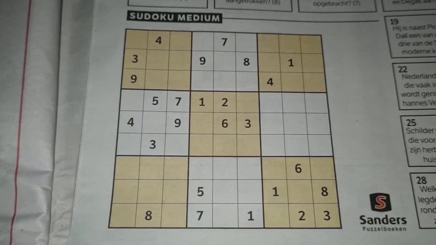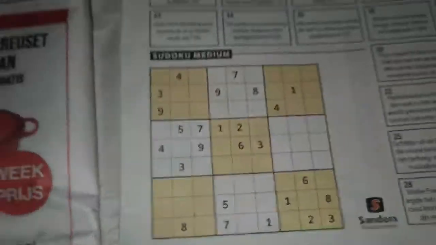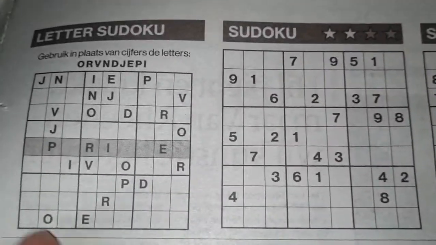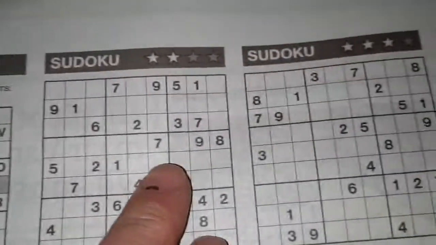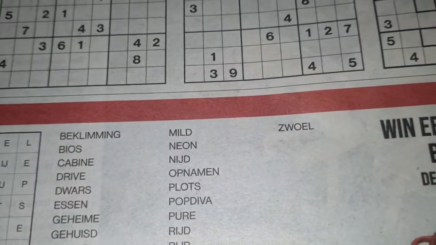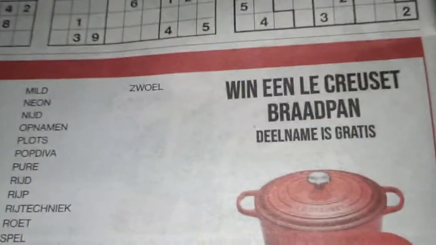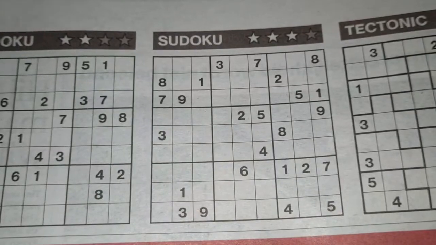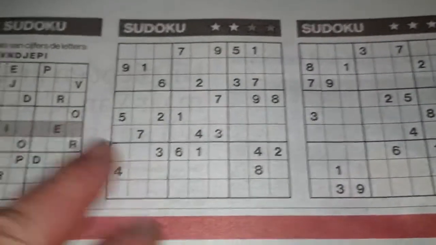So we have one regular Sudoku, and we have also in this newspaper an additional with extra puzzles. 6 extra puzzles: Letter Sudoku 2 stars, 3 stars, tectonic with 4 stars, binary puzzle, and a tectonic. Those puzzles I'm not interested in. So a total of 6 extra puzzles, and I won't do them all today. Only 3 of them I will solve. And Sunday we have no newspaper, I will solve the rest of the puzzles.